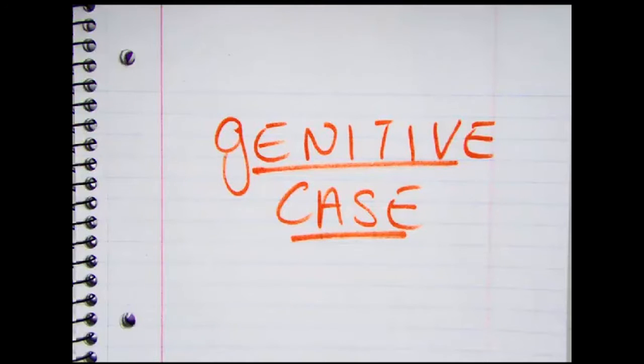Hallo ihr Lieben, wir machen heute eine kurze Wiederholung von dem Genitiv. Hi everyone, we're going to do a quick review of genitive case.